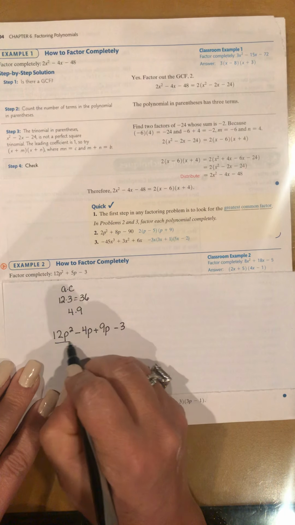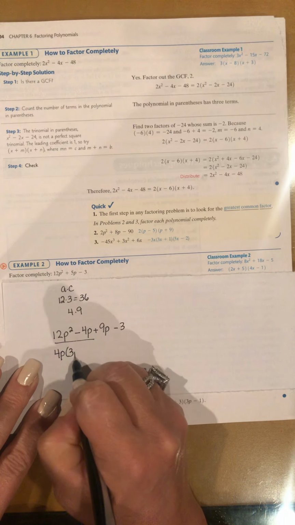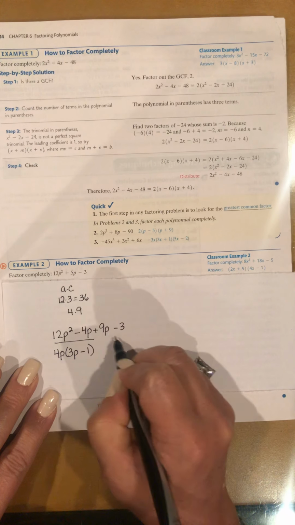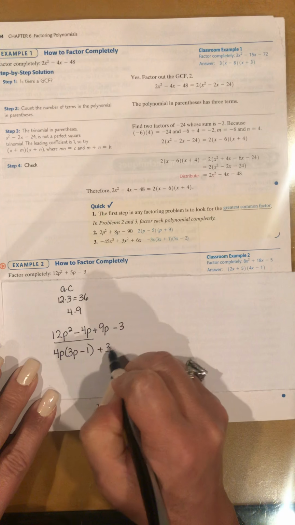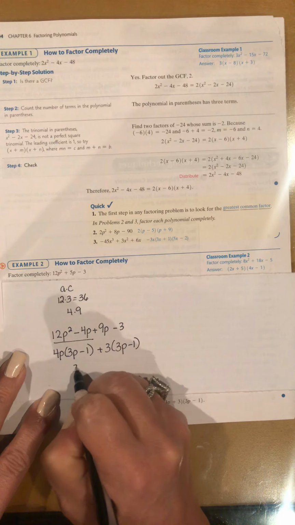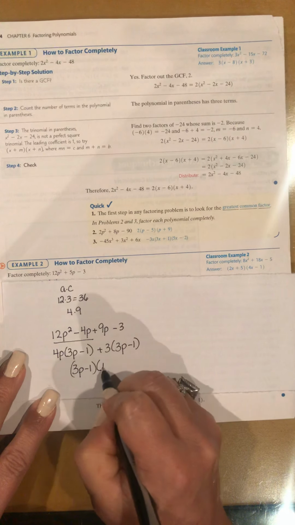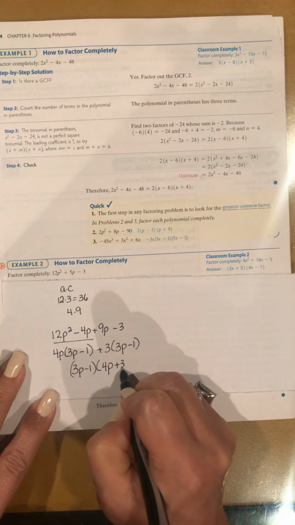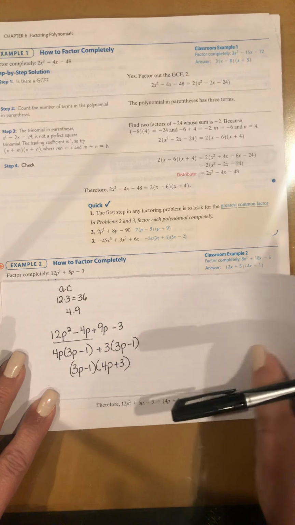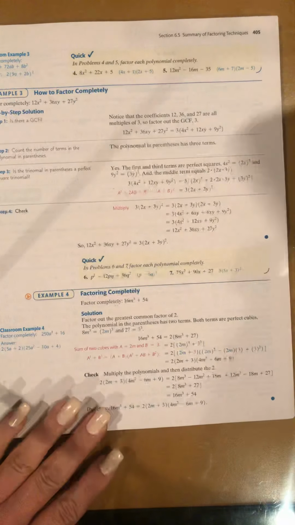So now take the first two, take out a 4p, and you're left with 3p minus 1. These two, take out a 3, you're left with 3p minus 1. And then the 3p minus 1 is common to both of these, and you're left with 4p plus 3. Okay? Example 3.